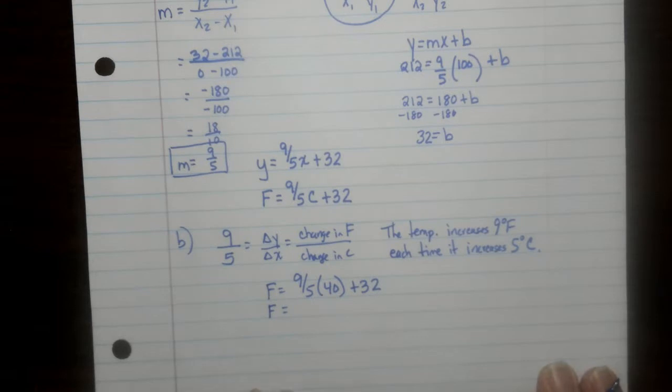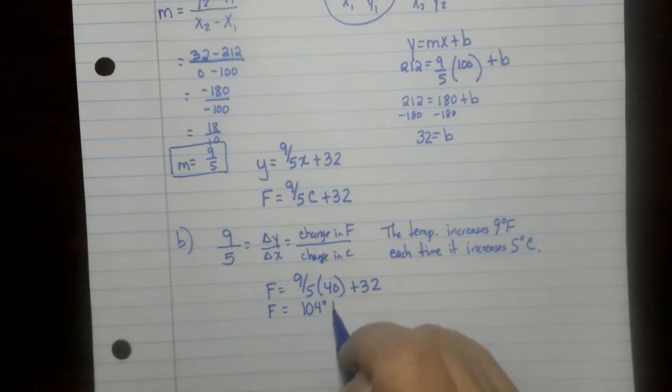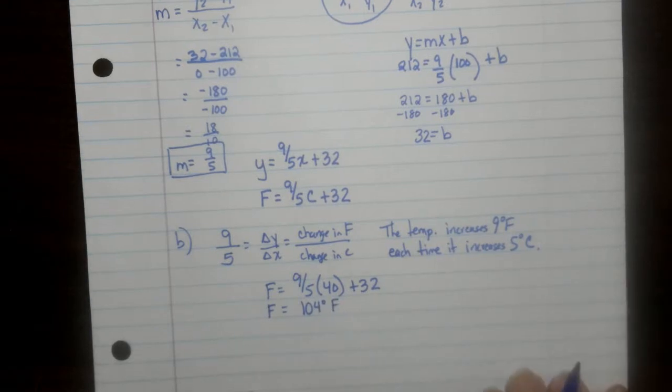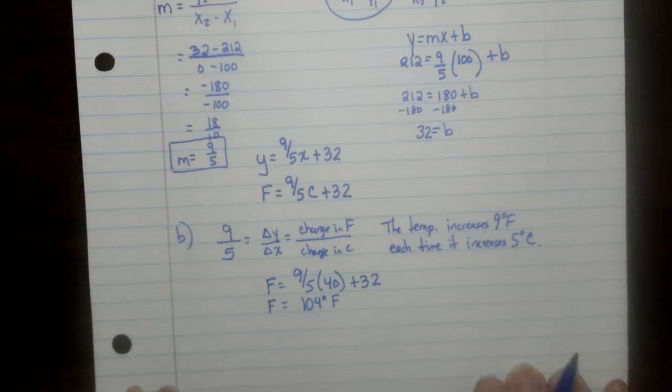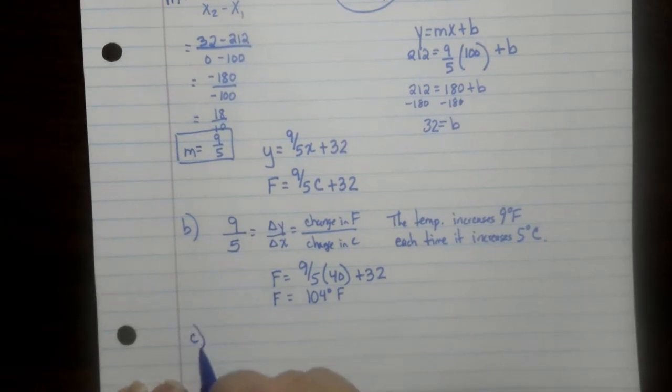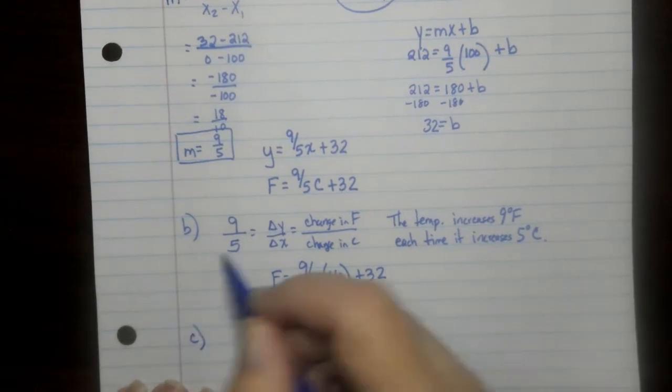And what'd you get there? 104 degrees Fahrenheit. Okay? Very warm. You don't need a coat. You need a swimsuit, tank top, flip-flops. No coat required. All right, letter C. No, letter D. That was letter C.